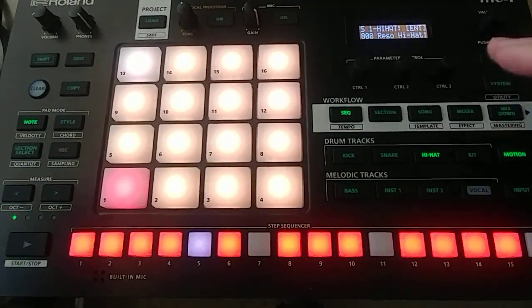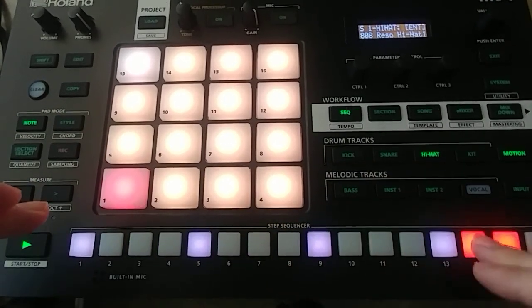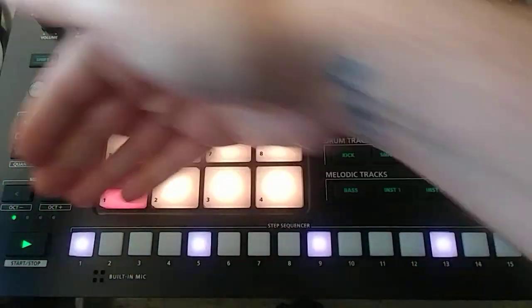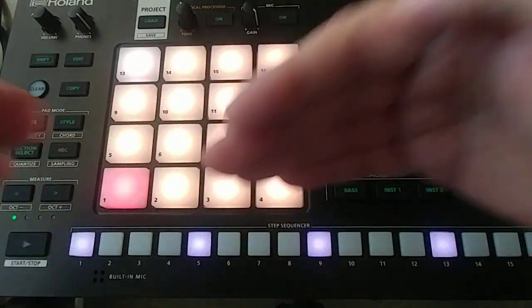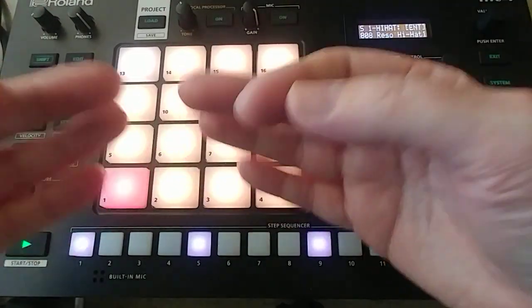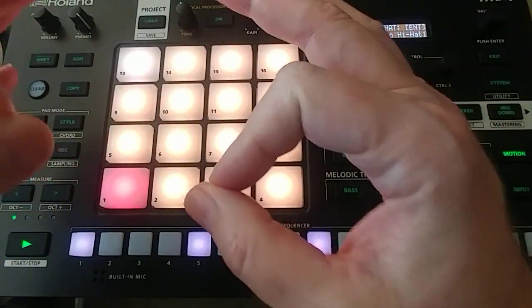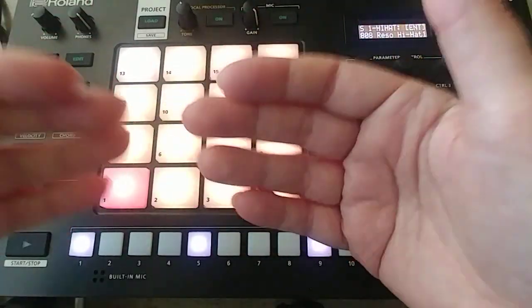Input quantize is irreversible. If you use input quantize, it's going to move everything to 0 and save that in your sequence, so you can't go back to what you had. It alters permanently whatever you've played to put it on the grid. That's important to know. So let's now look into Quantize and see what other options we have besides input quantize.